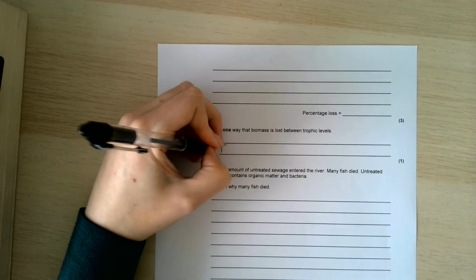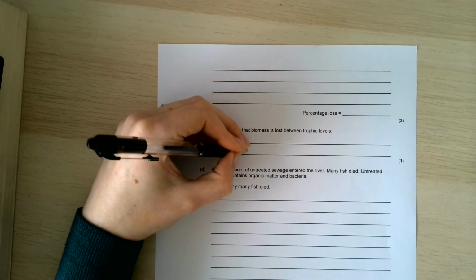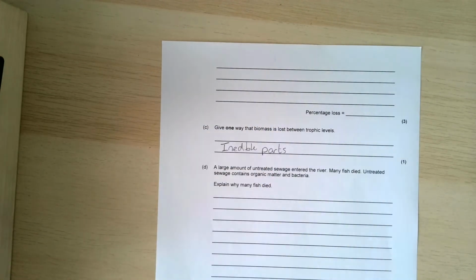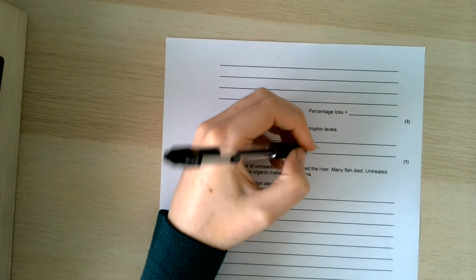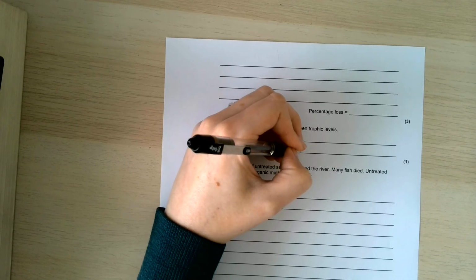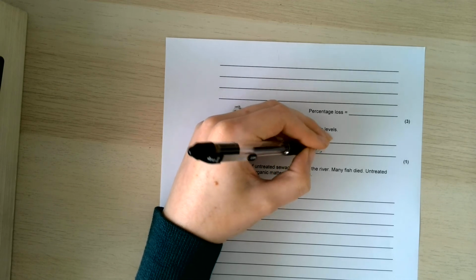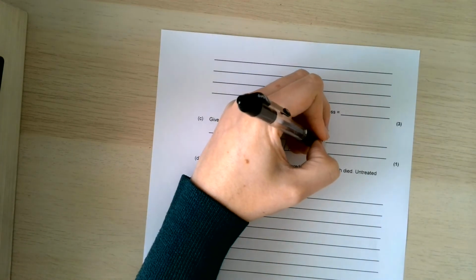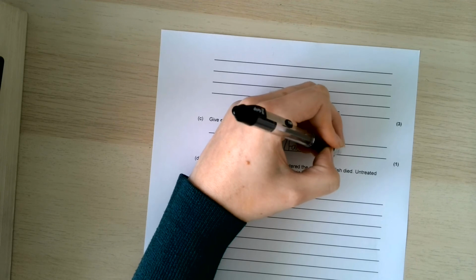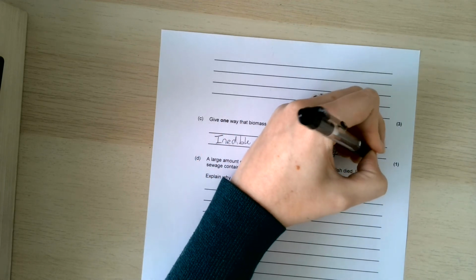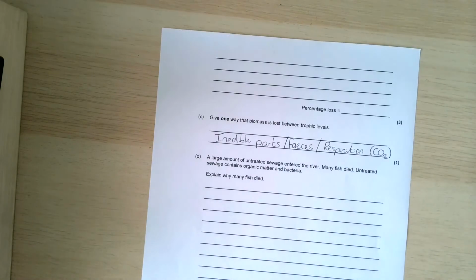So you could say inedible parts. There are parts of the algae and parts of the fish that aren't edible, so that biomass isn't carried through the food chain. You could have said biomass is lost by feces, which is also a way biomass is lost, and you could have said lost through respiration as CO2. So some of the carbon is lost as CO2 through respiration. So any of those answers are absolutely fine.